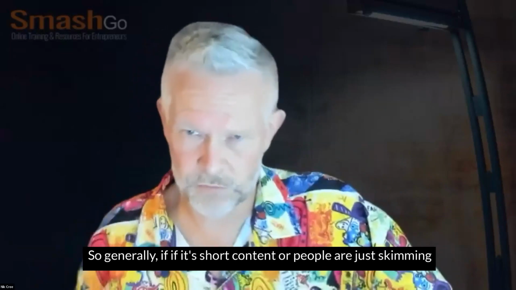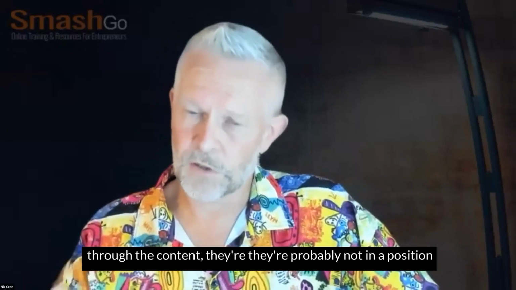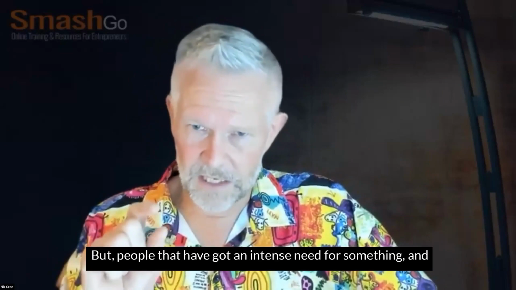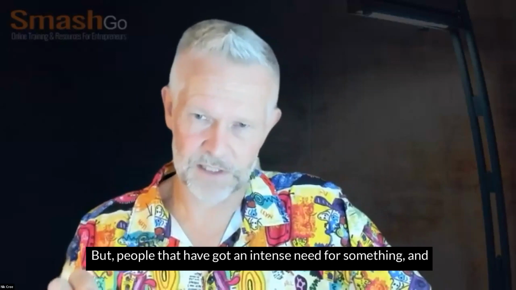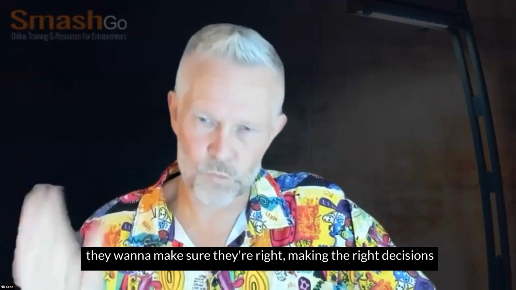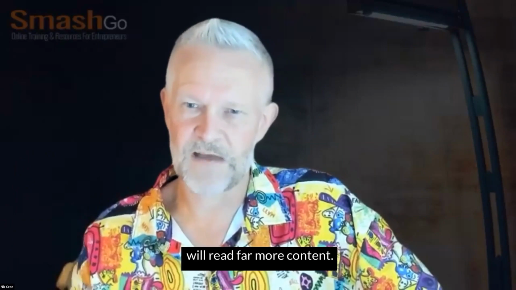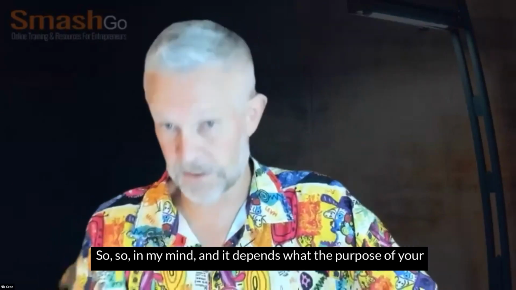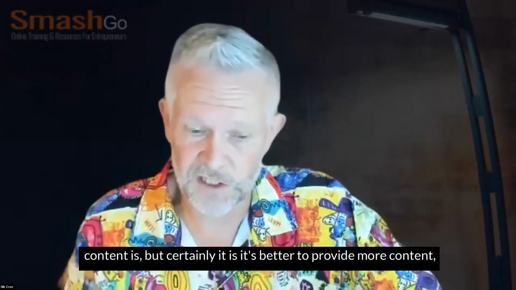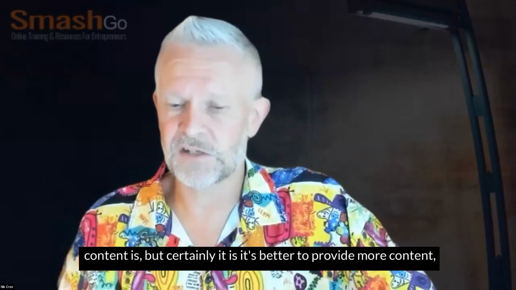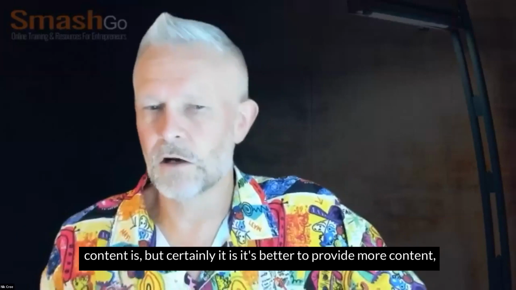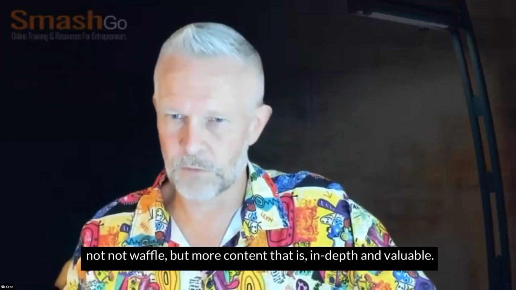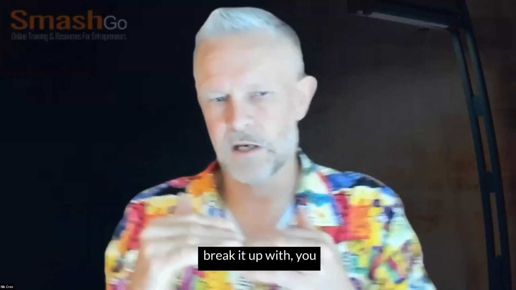They might be just looking or researching. But people that have an intense need for something, and want to make sure they're making the right decisions, will read far more content. So it depends what the purpose of your content is, but certainly it's better to provide more content, not waffle, but more content that is in-depth and valuable. Break it up with good headlines and sub-headlines. If people want to read it, they will read it.